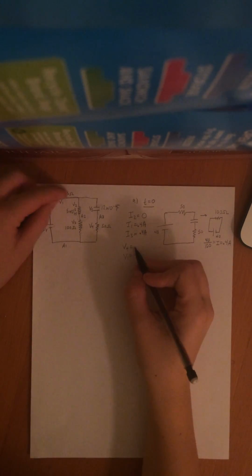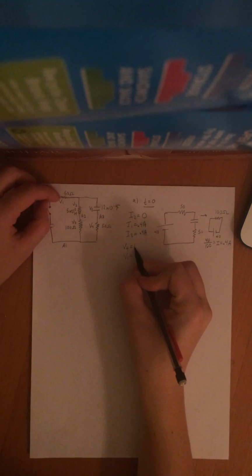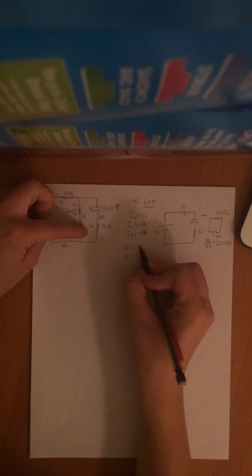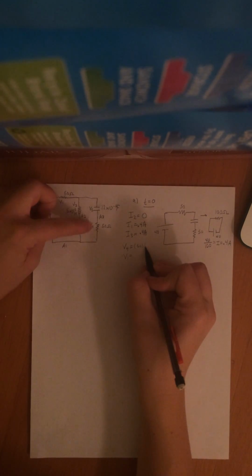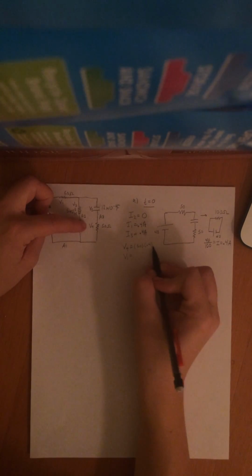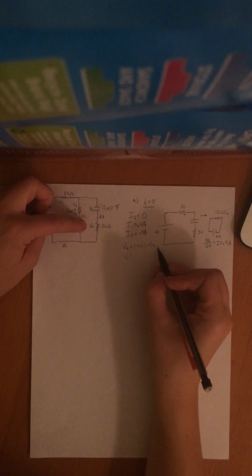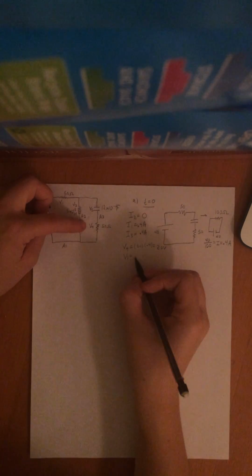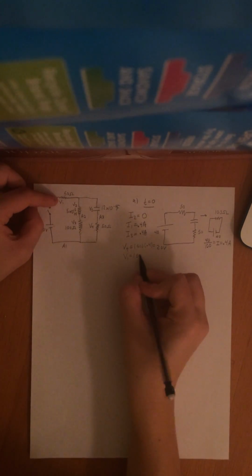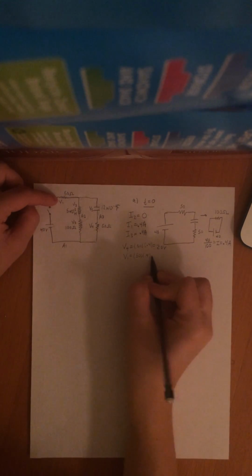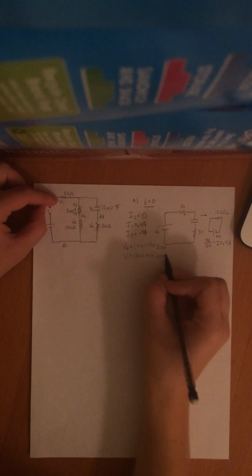So V4 is going to be equal to 50, that's the resistance, times 0.4, which is the current, and that is 20 volts. And this also happens to be 50 and 0.4, so this is also equal to 20 volts.